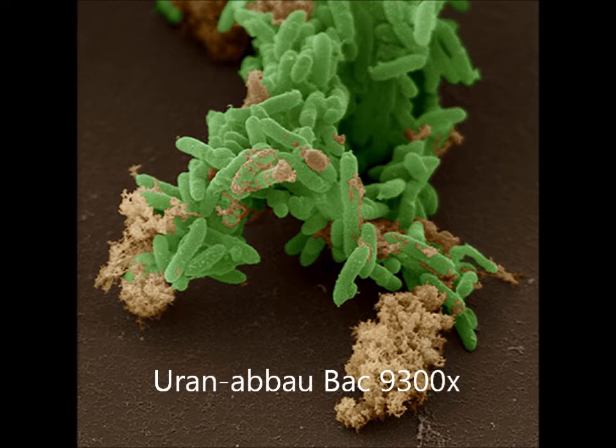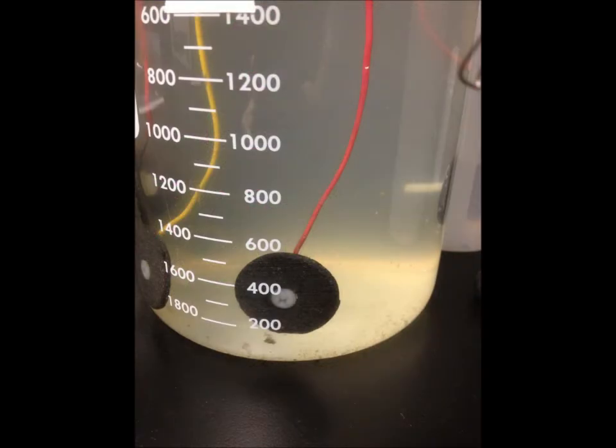Geobacter is a particular bacterial strain that is the first organism to oxidize organic matter while using a metal, such as our graphite anode, as its electron acceptor. This graphite anode acts as the electron acceptor of the MFC. As the MFC matures, the geobacter goes through anaerobic respiration on the anode and grows into a biofilm, coating the anode.